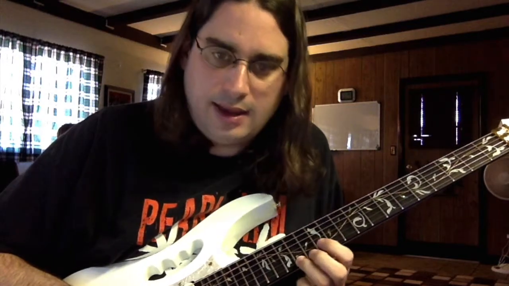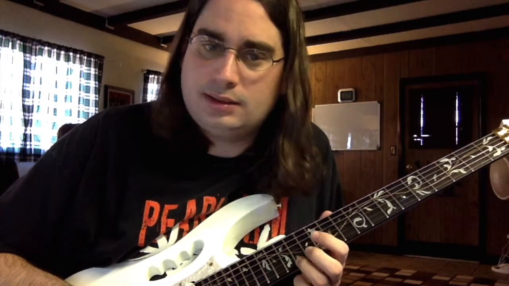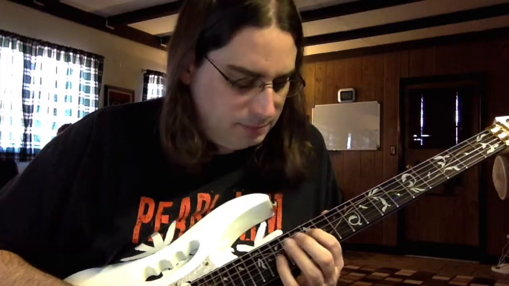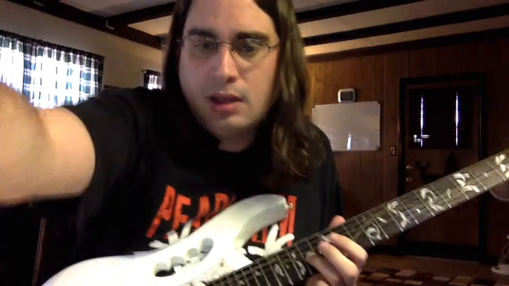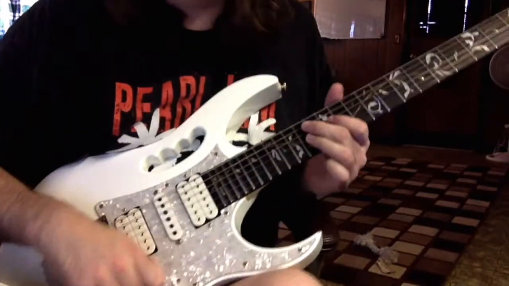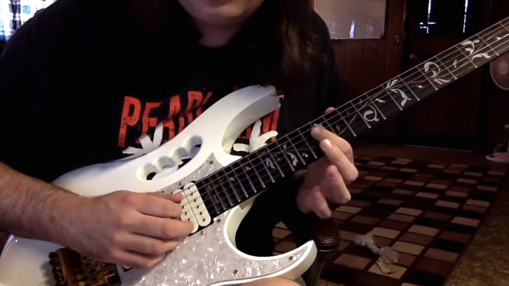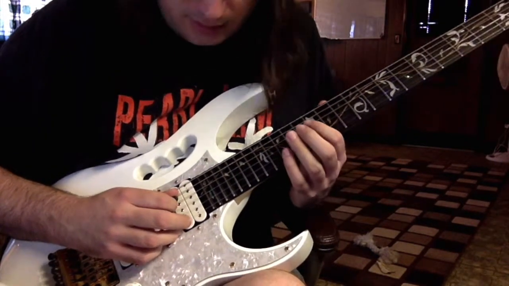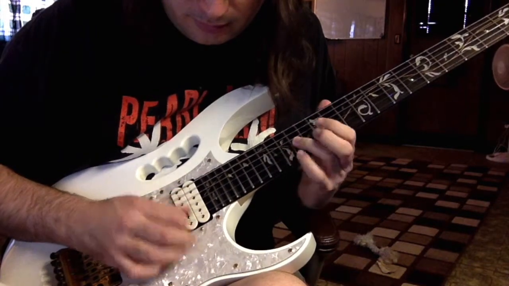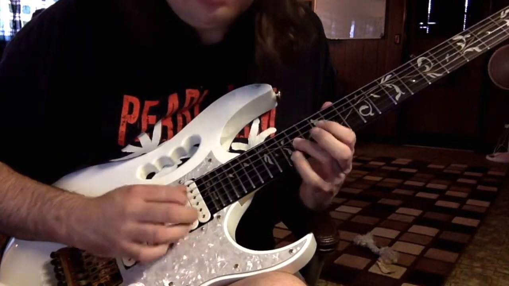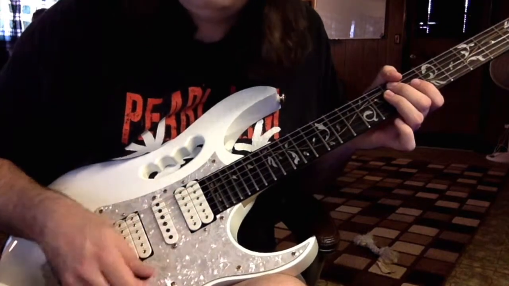However, he does add that F sharp in there to make it more of like a 6-note kind of scale. But get focused on my right hand here for the beginning of that. So I'll play it really slow, and you can see that even though there's a lot of string skipping going on, I'm alternate picking the whole thing. Right? So I would recommend learning that intro.